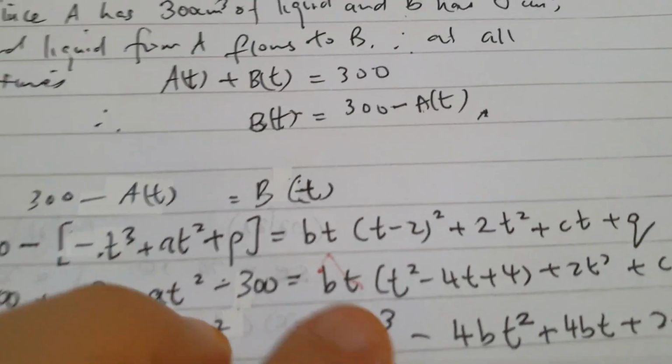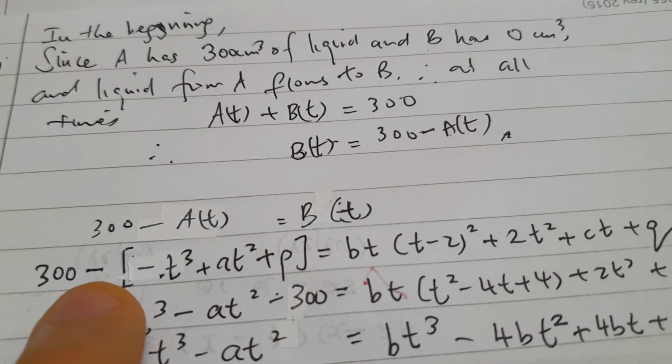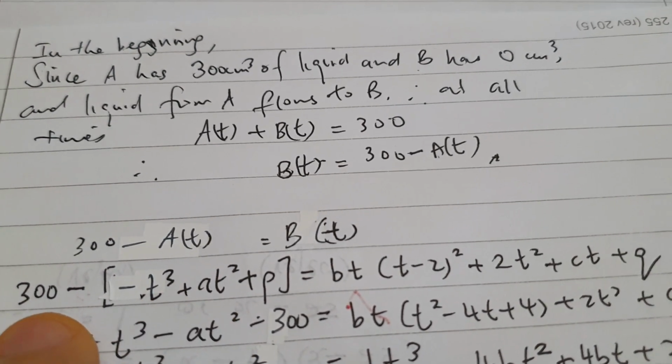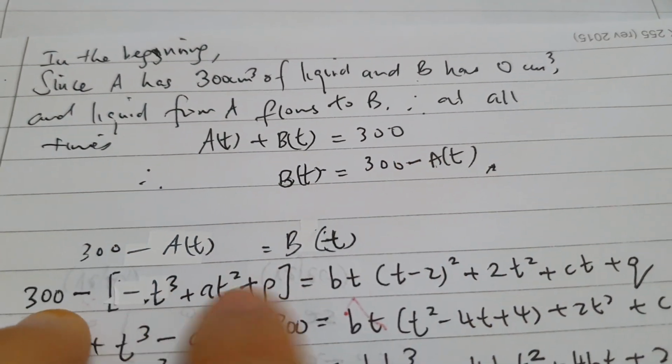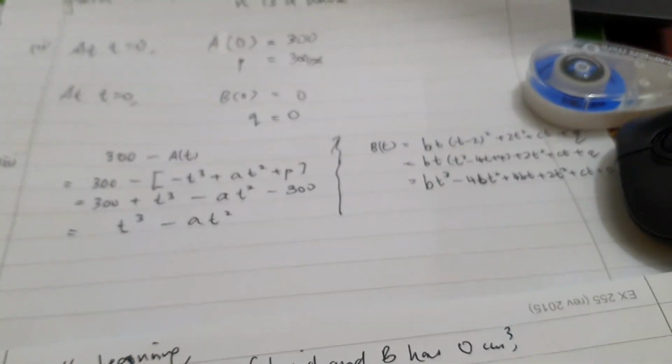Now we move on to part 4. Okay, find a, b, c. Now how do you find a, b, c? You make use of this part here, this condition that they're giving you. So I substitute this right hand side put here. Okay, then I substitute in this A(t) from the earlier part. You see the earlier part, okay?